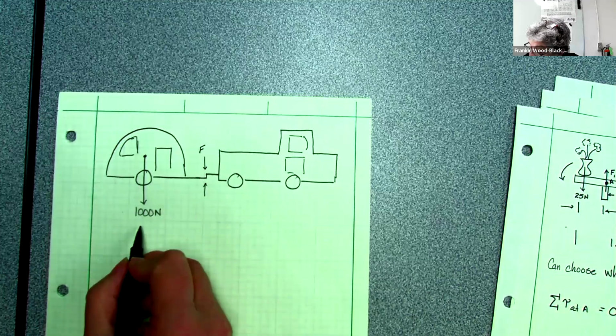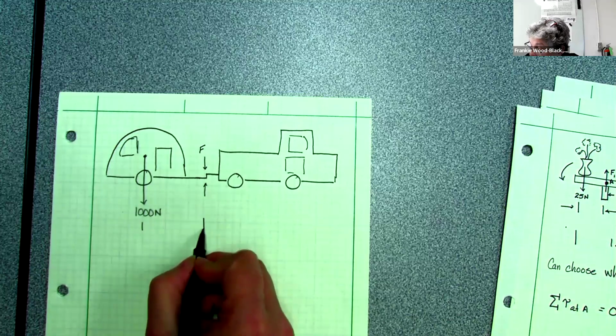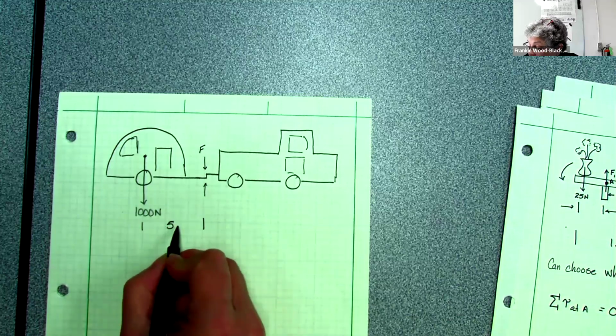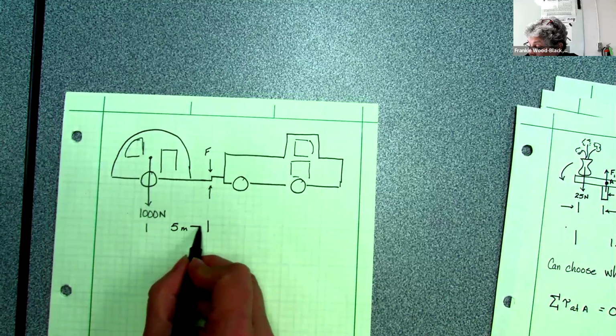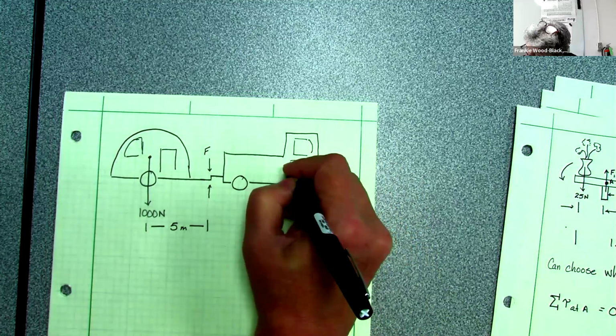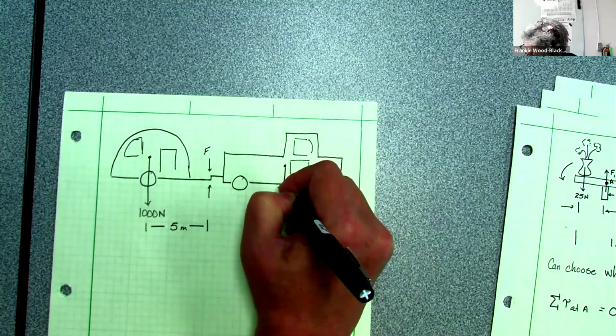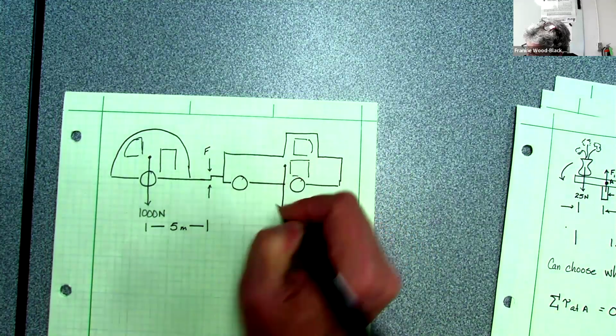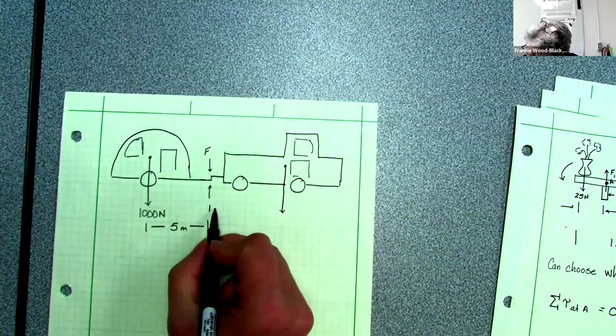And over the center of gravity, where this distance is 5 meters. And this one, we'll say the center of gravity is over here. And this is going to be 8 meters.